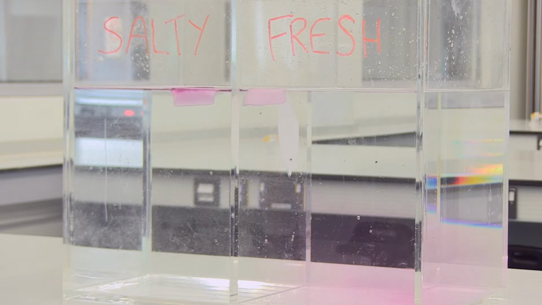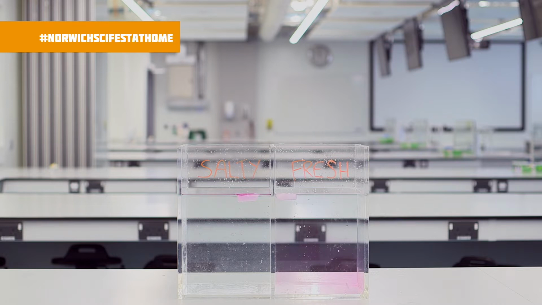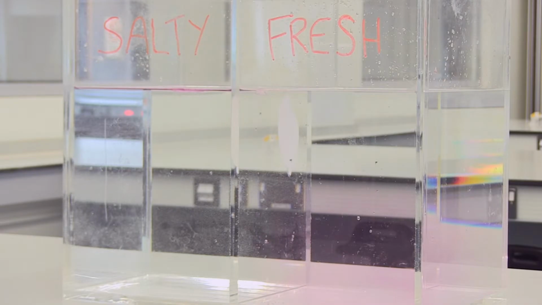But if we look at our salty tank, things look a little bit different, and why might that be? So our ice cube is still melting and giving out really cold water, but this time it seems to be floating at the top. And that's all to do with the salinity of our tank. So remember, this tank is full of really salty water, and what's happening is we're putting fresh water into that. So our fresh water is floating at the top because it's less dense. So that's the fresh water from our ice cube melting. Even though it's cold, it's still floating on top of the tank.